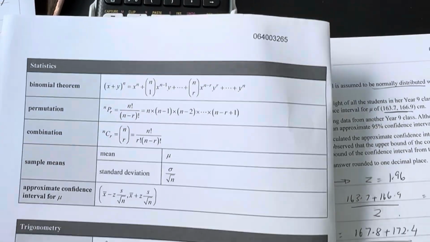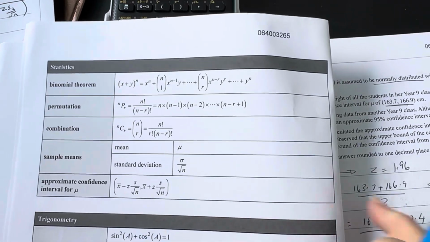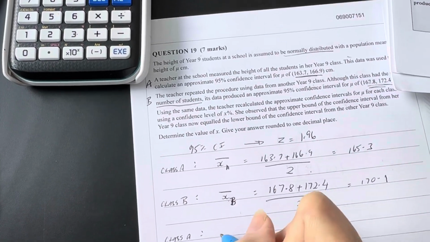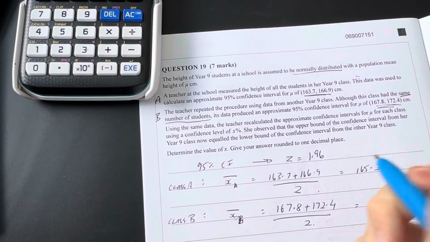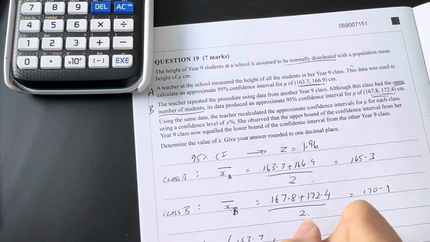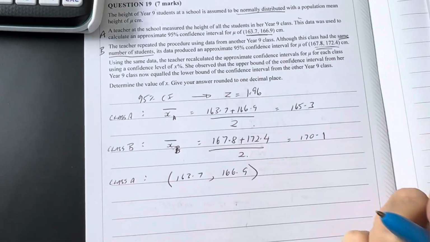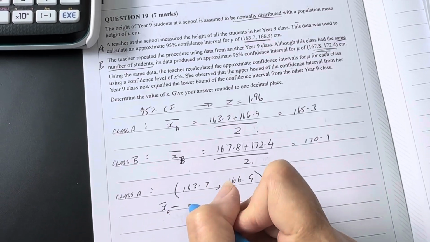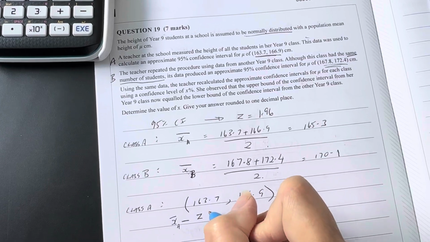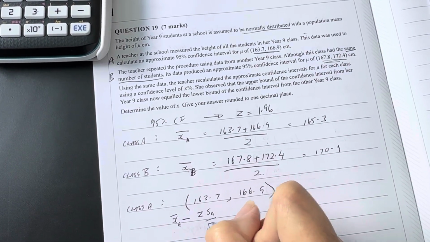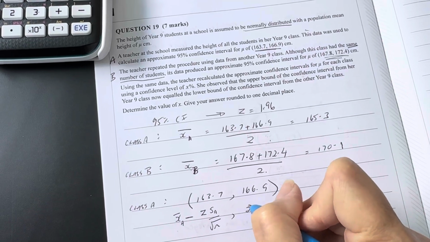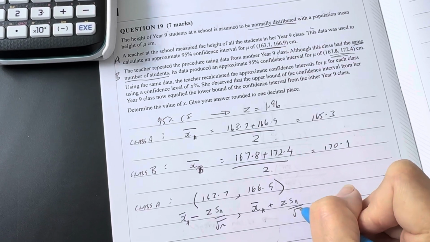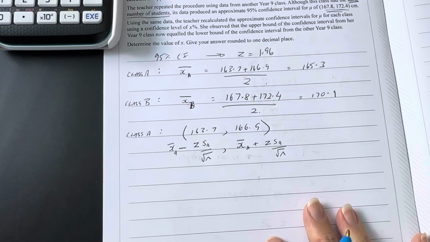Now, if we look at our rule sheet for the confidence interval, for Class A it is 163.7 to 166.9. This will be X bar A minus Z S A on square root of n, and this will be X bar A plus Z S A on square root of n.